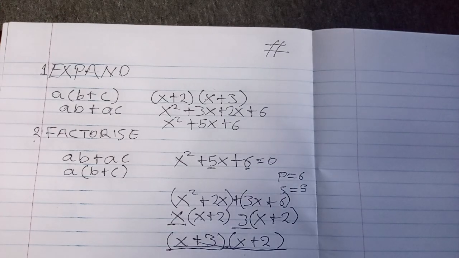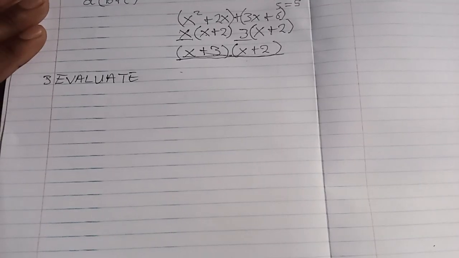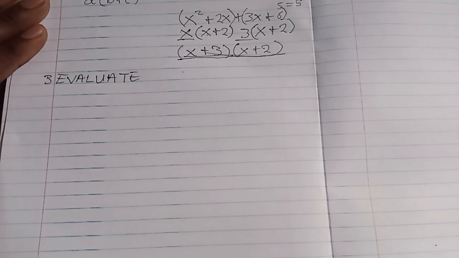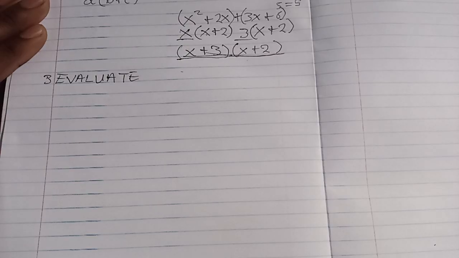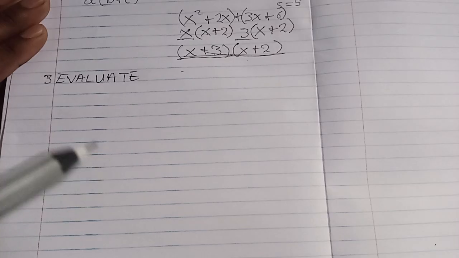We now move to the next one, the third one, which is evaluate. This is the simplest type of question because you'll be required to replace letters with numbers. And the good part is that they are going to provide values for those letters. They will tell you that the value of x is maybe equal to 2. Then find the answer to this question.